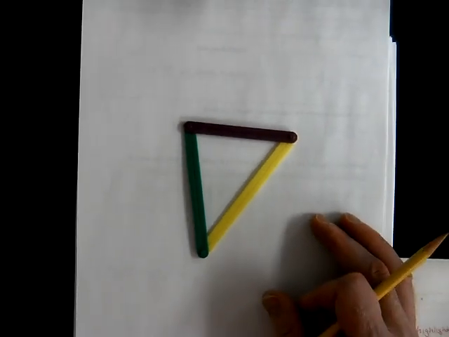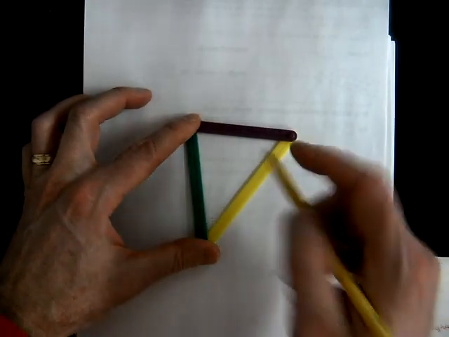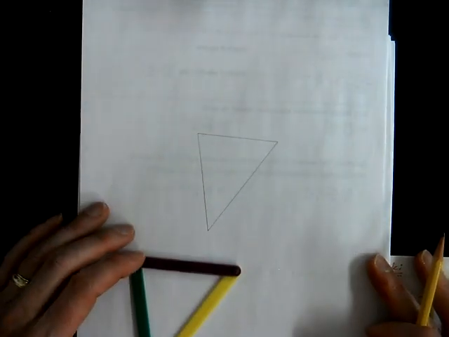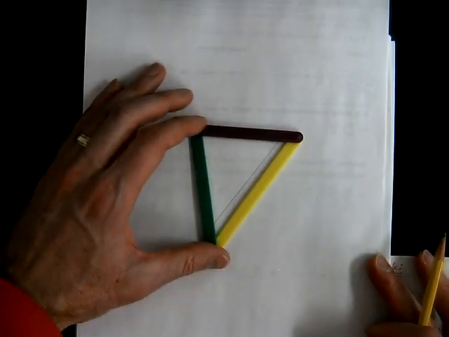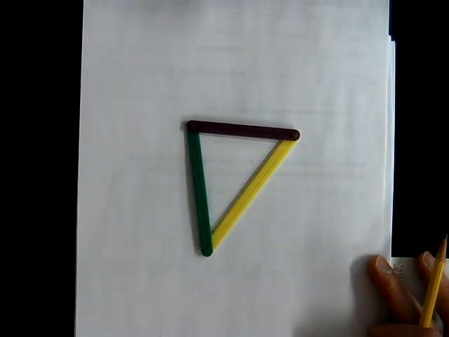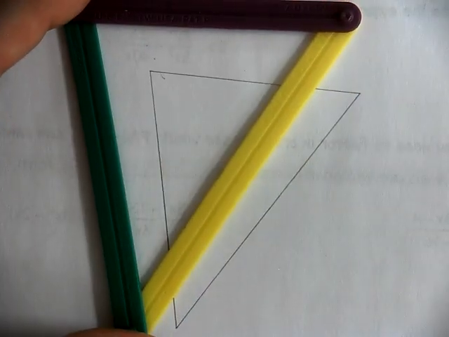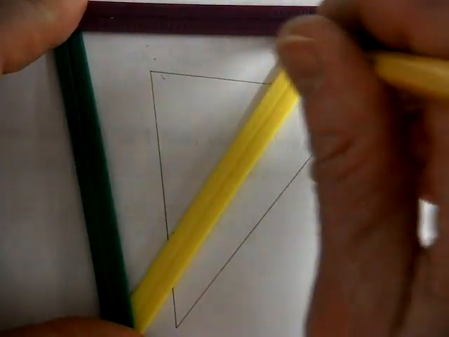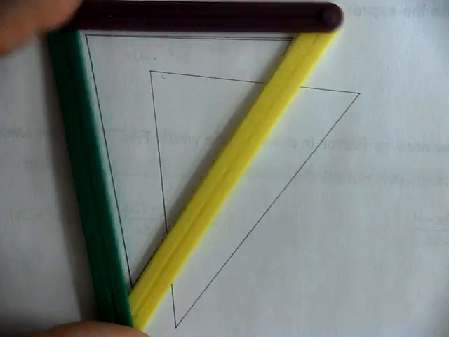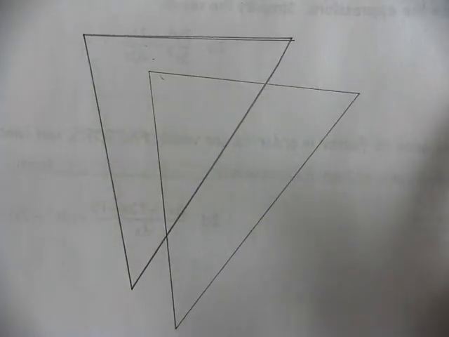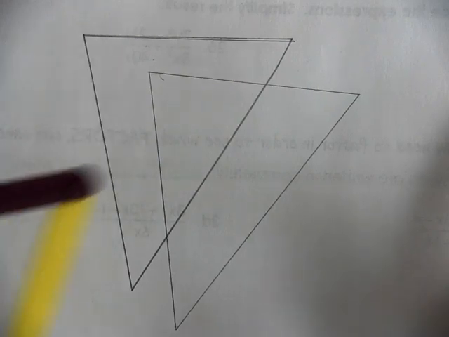So if we have this triangle right there, and then we come in and we make this other triangle, that didn't quite work the way I wanted it to.